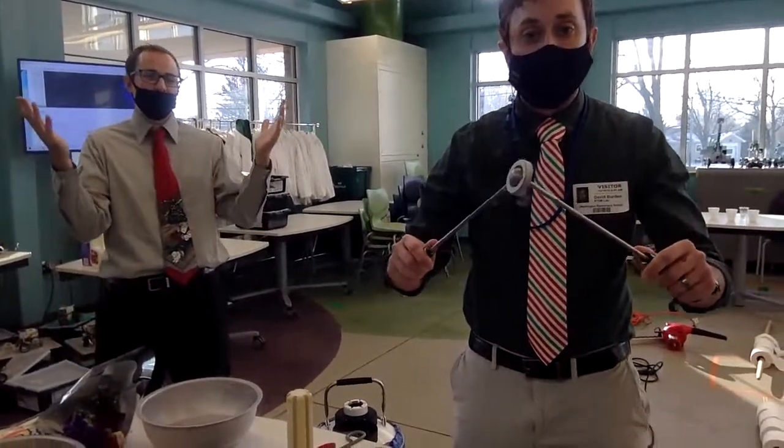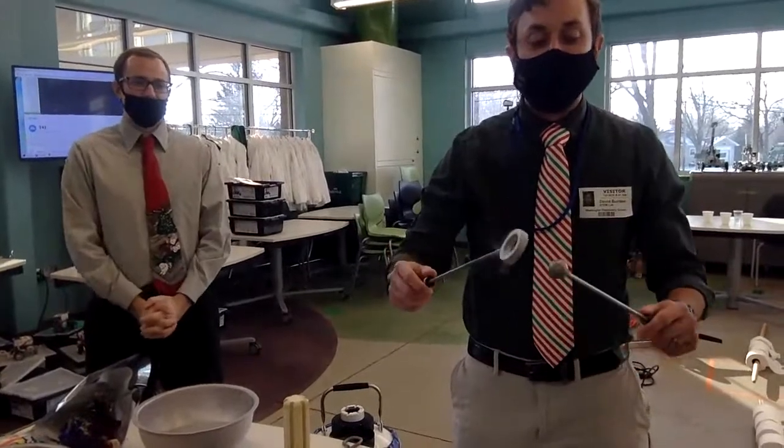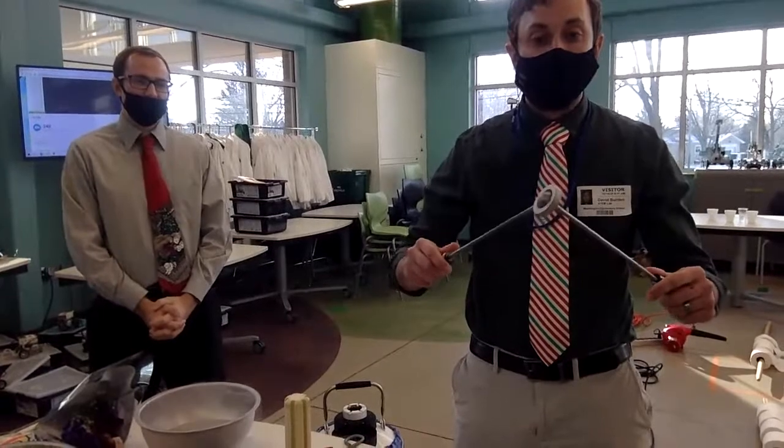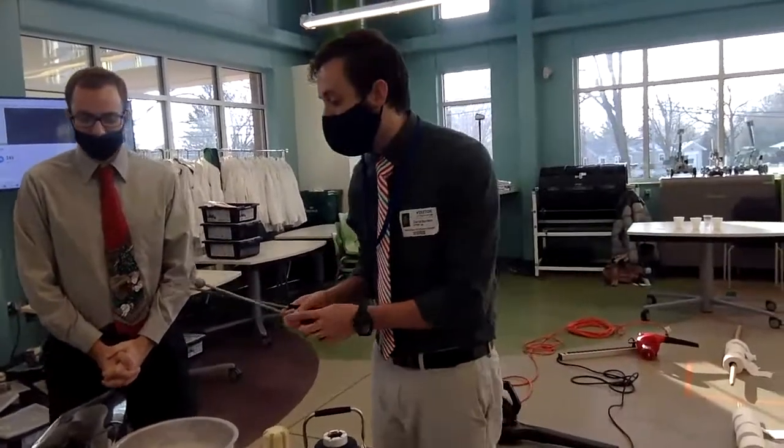But as it warms up and begins to expand, the ball will be able to go back through the hoop easily without getting locked up as we see here.